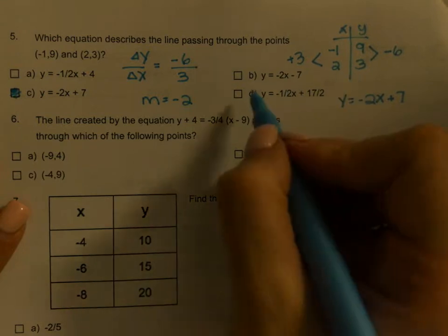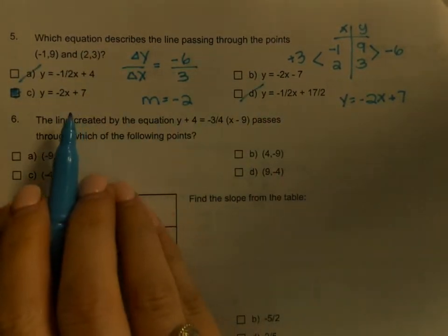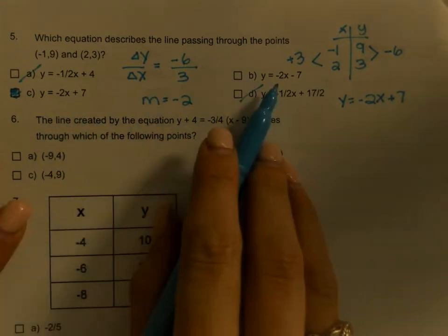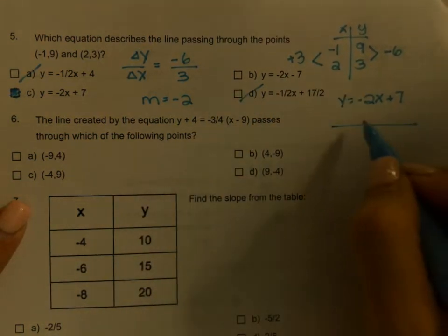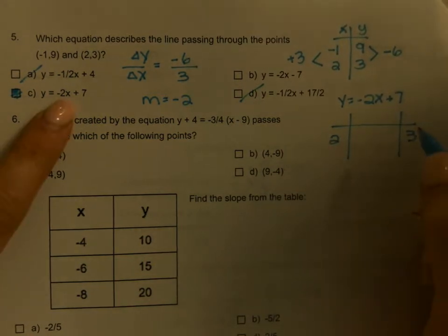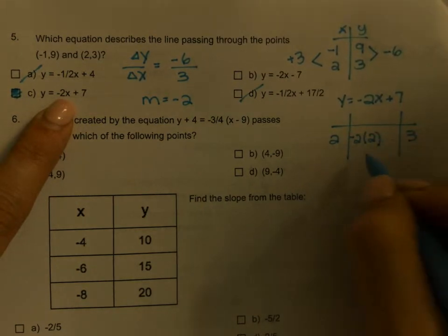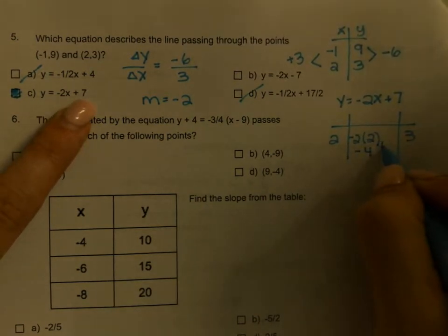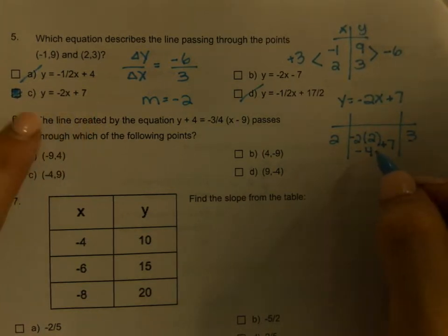So you know right away that it can't be this one, and it can't be this one. So we need to see if the y-intercept would be a positive 7 or a negative 7. We talked about the process table, where you create your little table over here. So the x value 2, the y value 3. If I take negative 2 times my x value of 2, I get negative 4. If I add 7, does that get me to 3? Yes. If I subtract 7, it does not get me to 3. So it's got to be the positive.